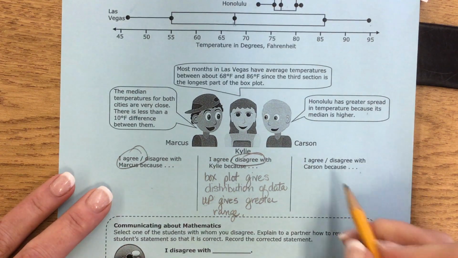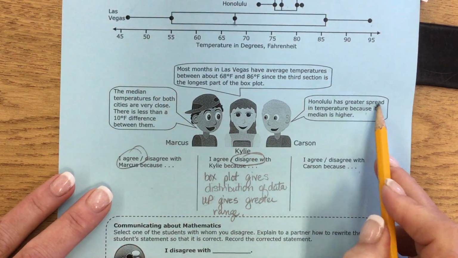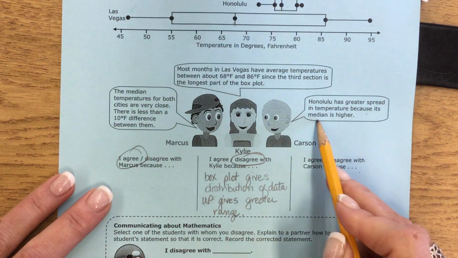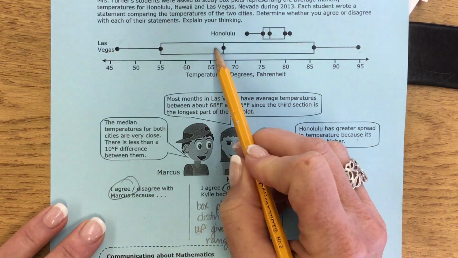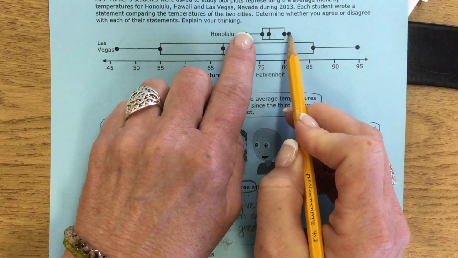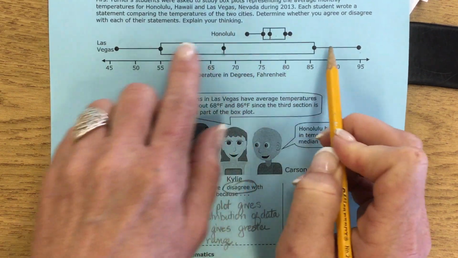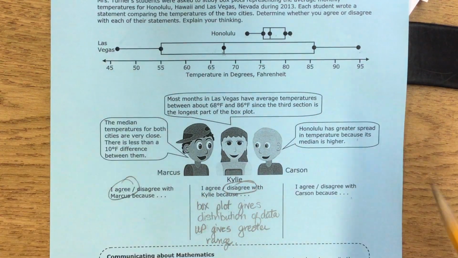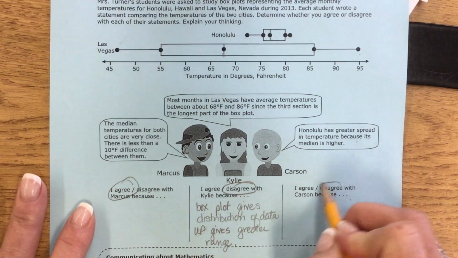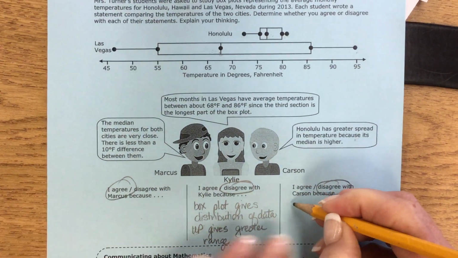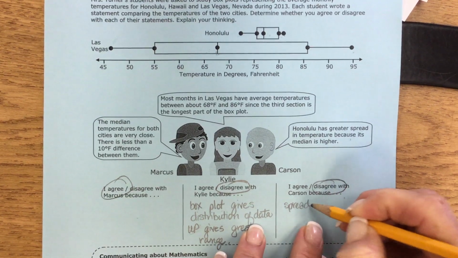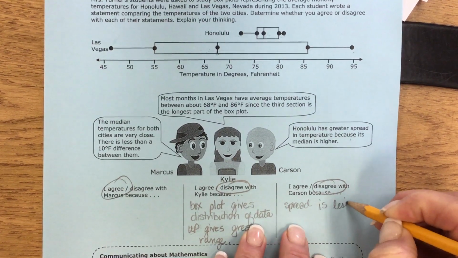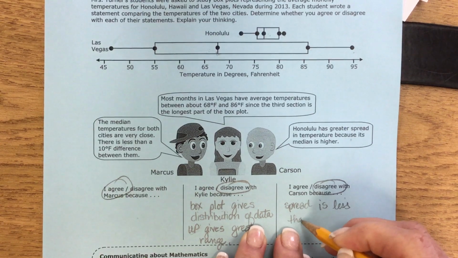Now, Honolulu has a greater spread in temperature because its median is higher. No, the spread of the data is only about 10. So over here, it's about 40, isn't it? Or 50. Okay, I'm going to disagree. The spread is less than Las Vegas.